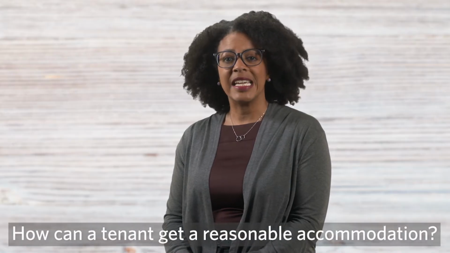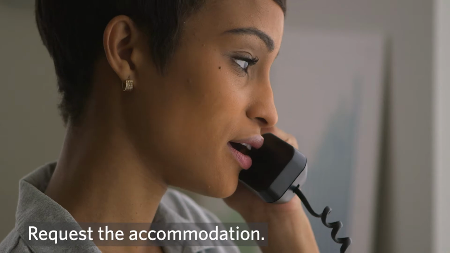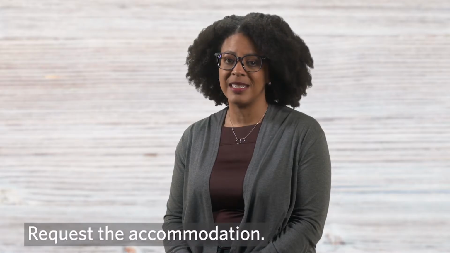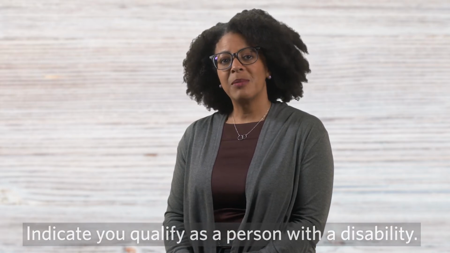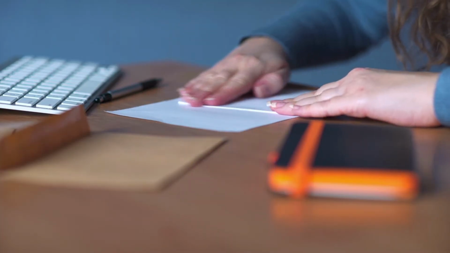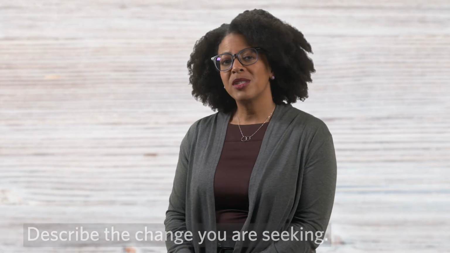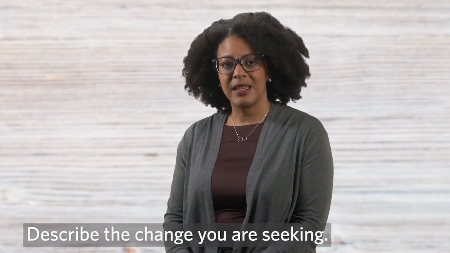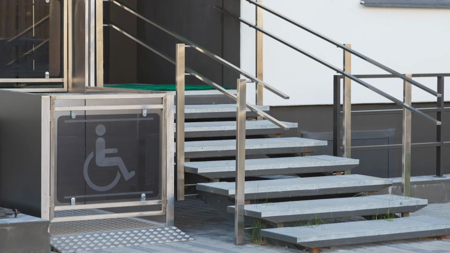How can a tenant get a reasonable accommodation? First, you must request the accommodation. Your landlord does not have a duty to assume one is needed. Next, indicate you qualify as a person with a disability. If requested by your landlord, you can provide a note from your doctor stating why the accommodation is necessary. Also, describe the change you are seeking. You'll want to show how the accommodation is necessary so you can use and enjoy your home or common spaces.